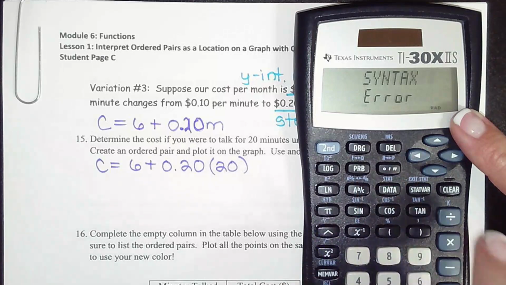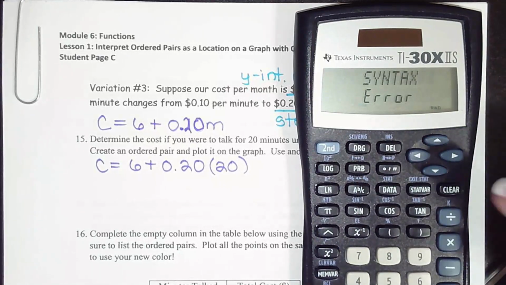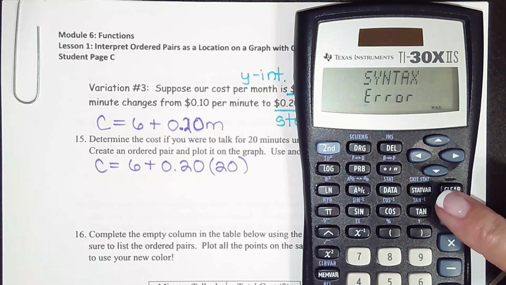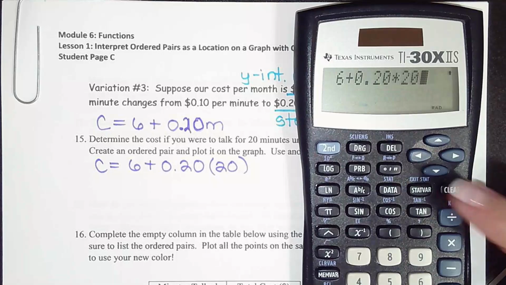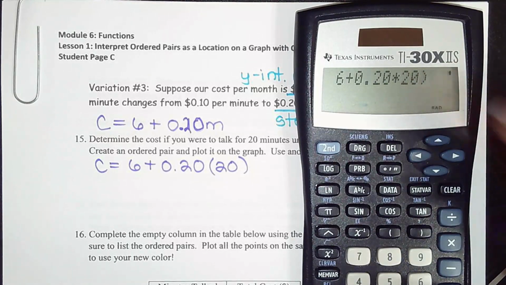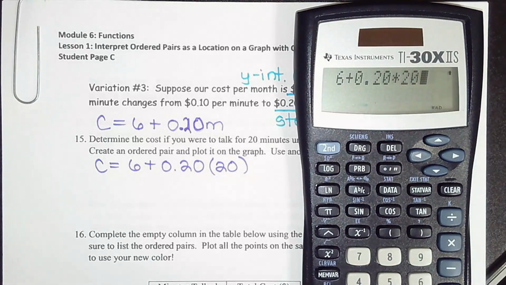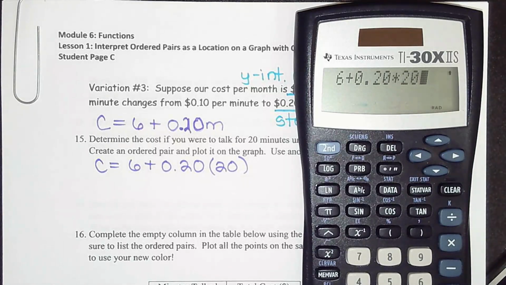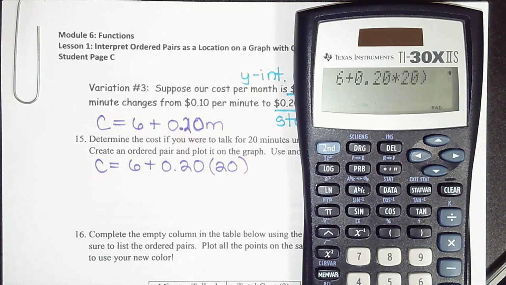Oops, syntax error. Oh, I'm glad I made one, because this is something I wanted to show you on the calculator. Anytime it says syntax error, hit clear, and it will highlight where your error is. Is this calculator amazing? $13.50 for this gem. It says, hey, why would you put a parenthesis in? There's not a parenthesis at the beginning.